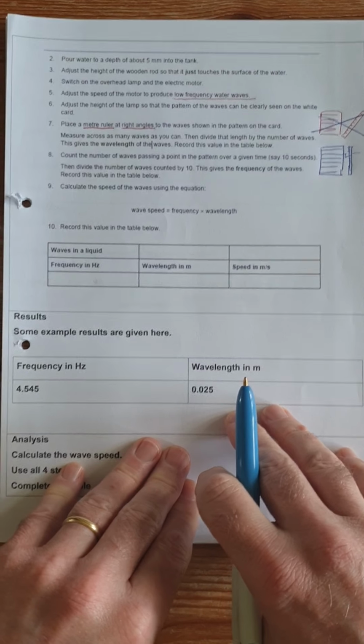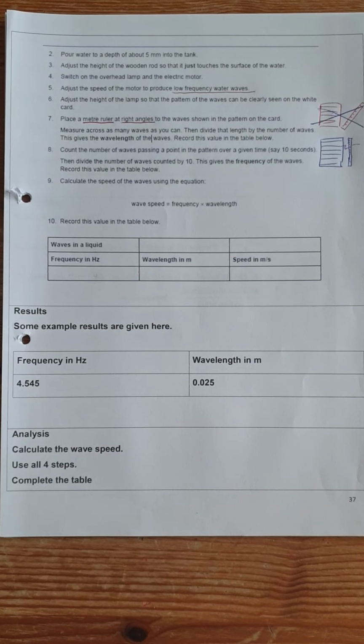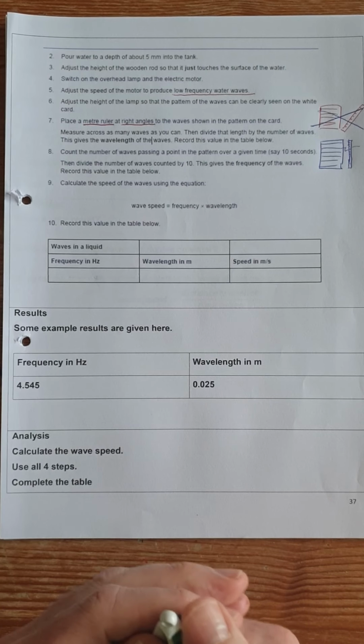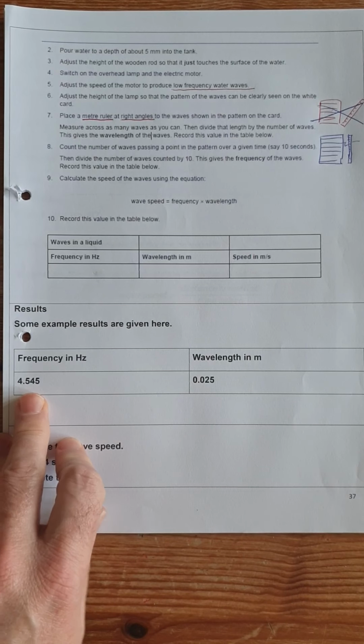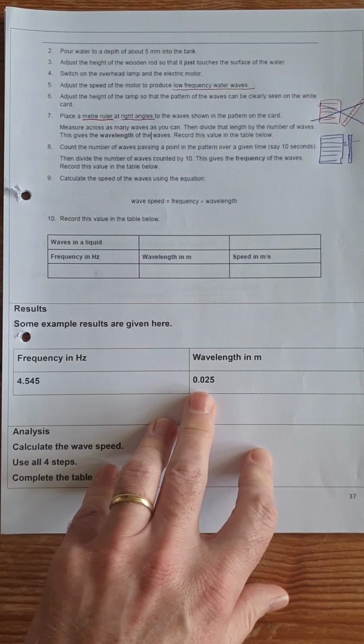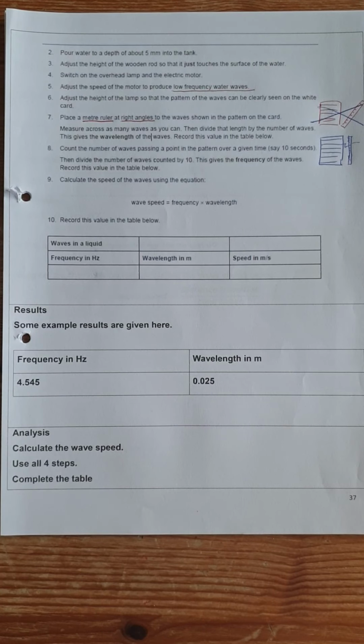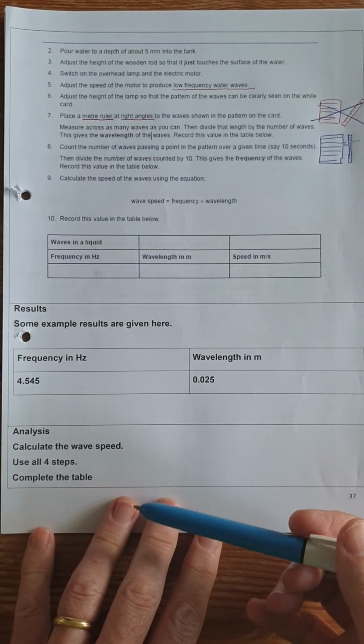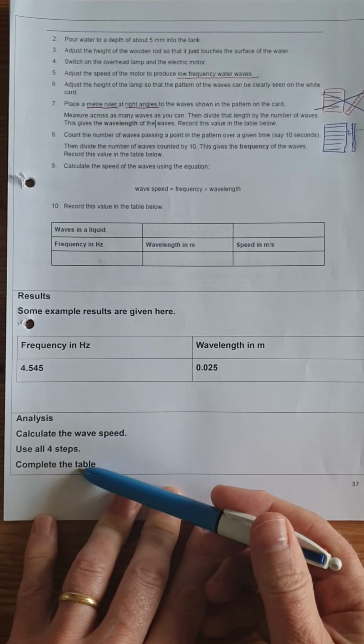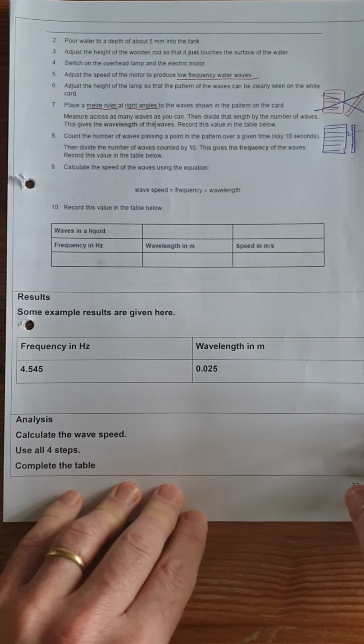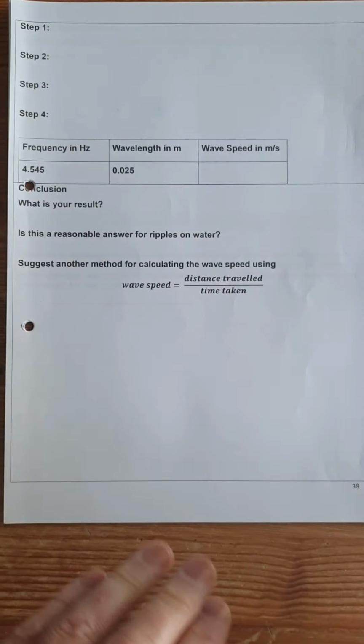At the bottom of the page here, we're given the results, and we're told that the frequency measured in this case was 4.545 hertz, and the wavelength 0.025 meters. And it asks us to calculate the wave speed, use all 4 steps, and complete the table. So to do that, turn the page over.